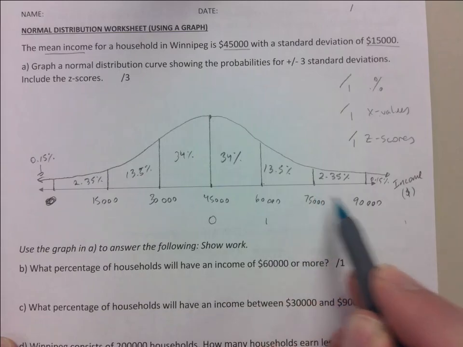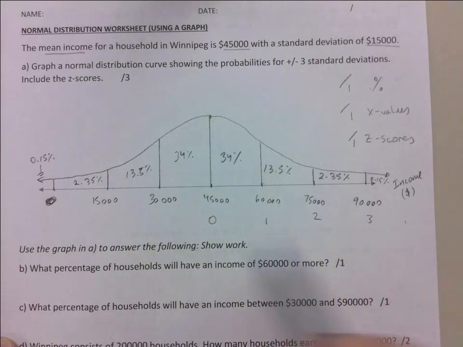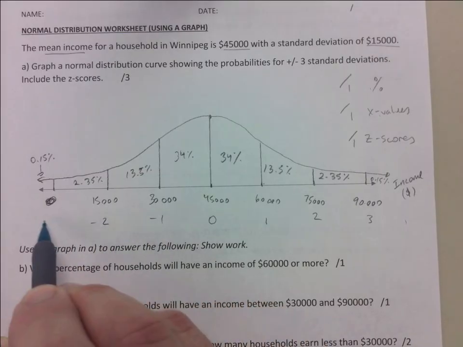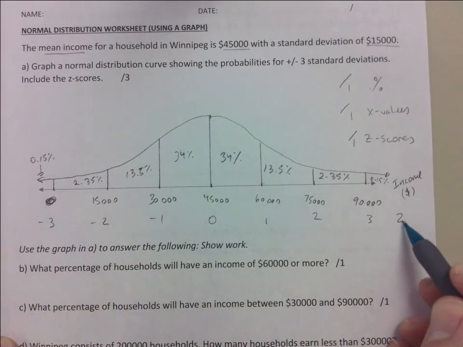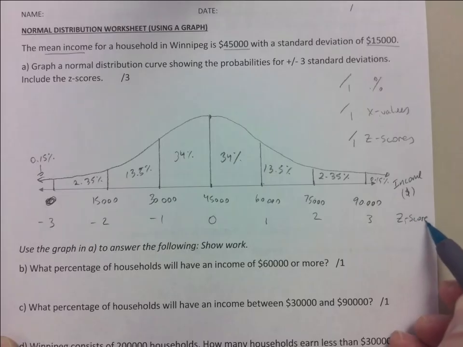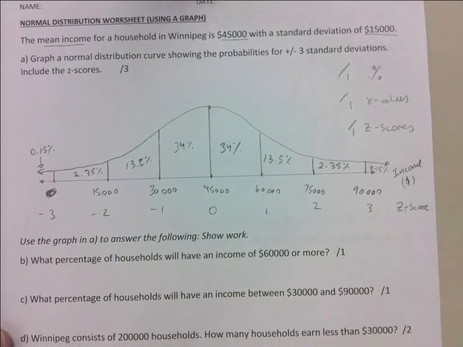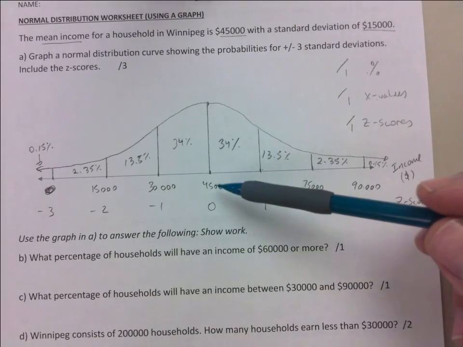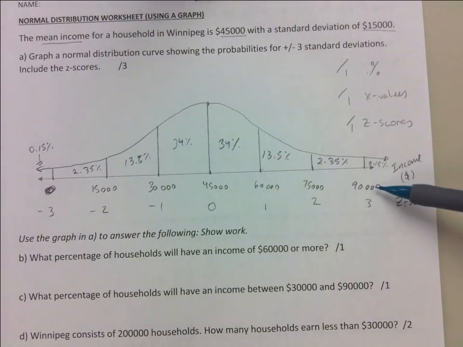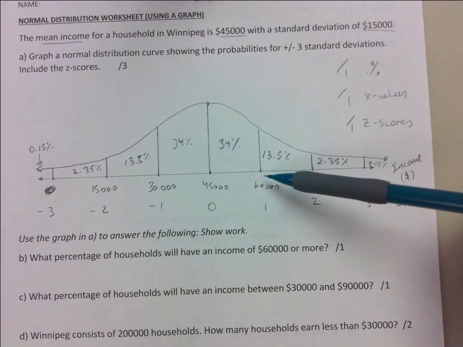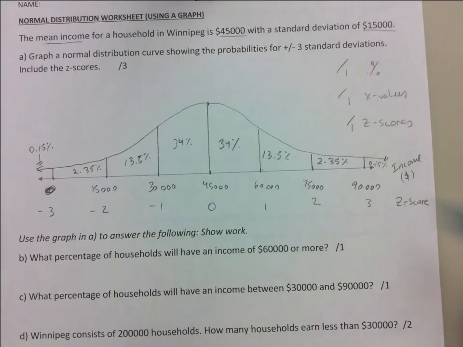Every value that you've labeled has a corresponding z-score. Just make sure you write down z-score along the bottom. We've only identified these particular values, but really we could figure out any value in between later on. So 3 marks for the graph.